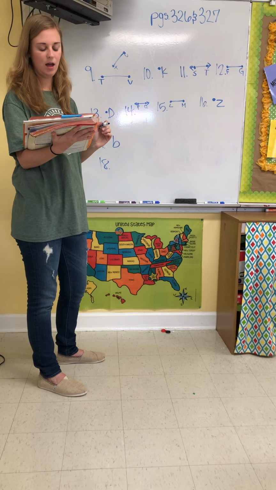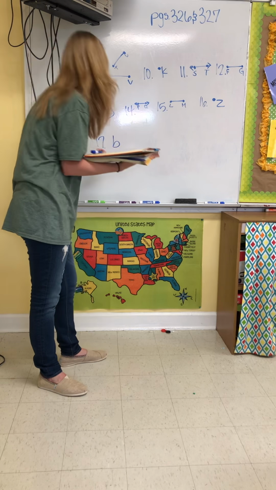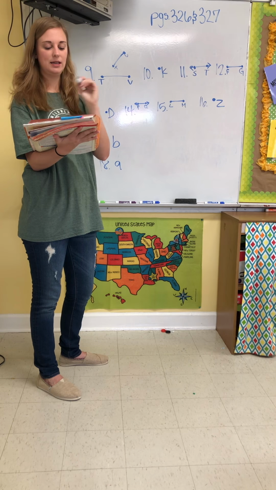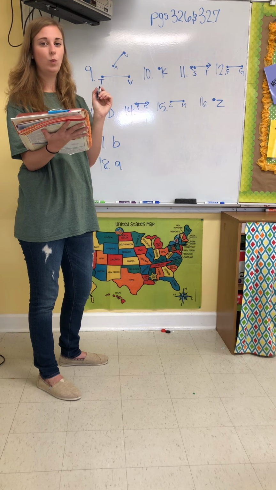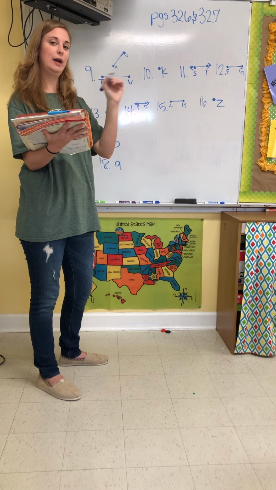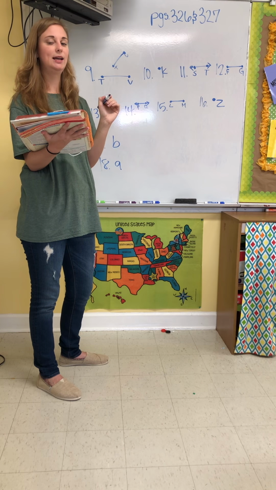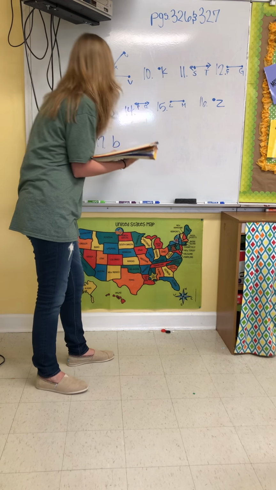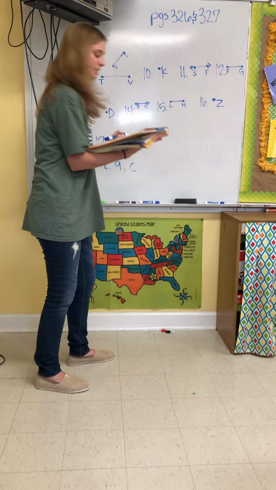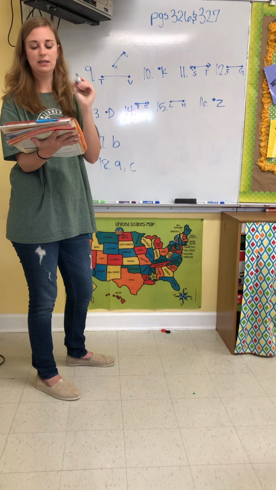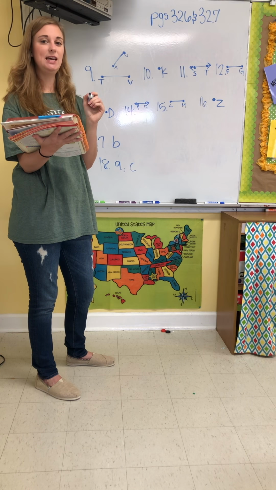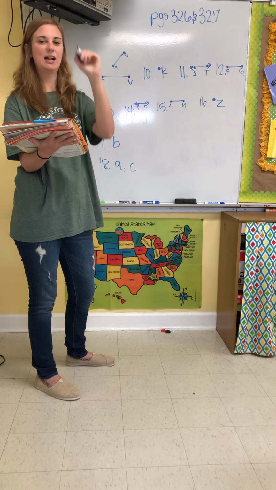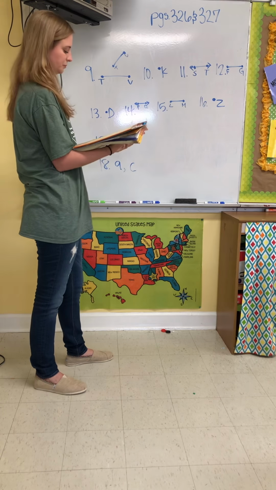It's the same thing. A, I know, would be a line segment because it's straight and it has the two dots at the end. B would not be a line segment because it has the two arrows at the end, so that lets me know it's a line and not a line segment. C, I know, would be a line segment because the same thing, it's straight and it has the two dots at the end. And then D would not be a line segment because it's not a straight line. It's kind of curved, so that wouldn't be a line segment.